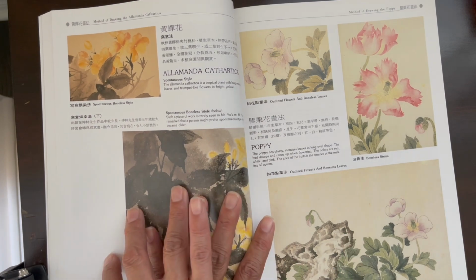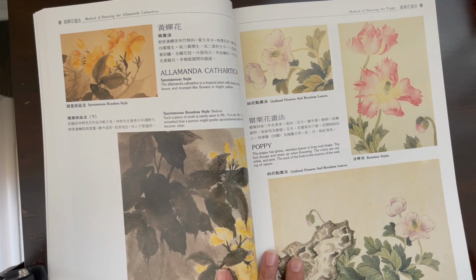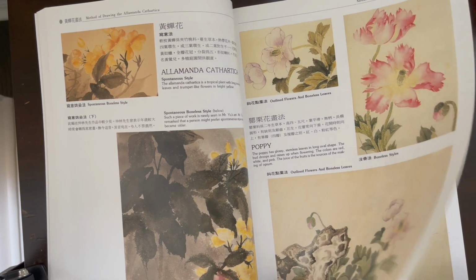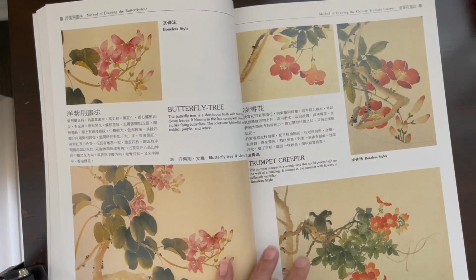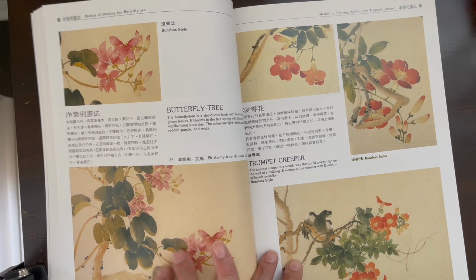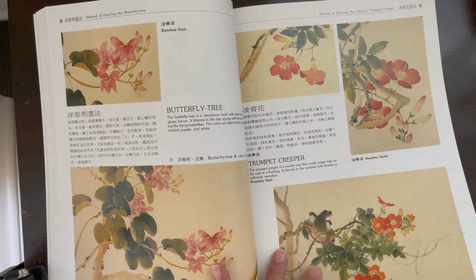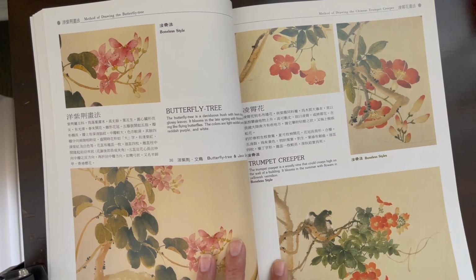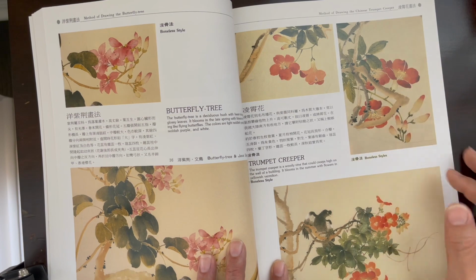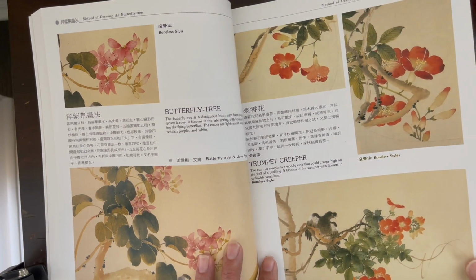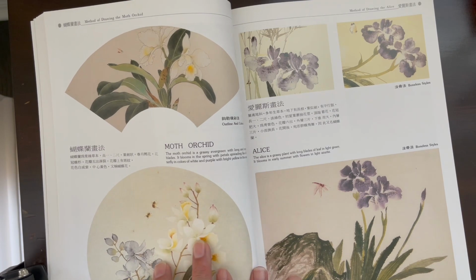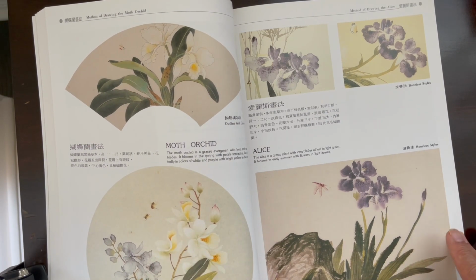On this left-hand side, we have Allamanda cathartica, and then poppy here on the right-hand side. Some butterfly tree and trumpet creeper on the left and the right. Lovely color work here, really nice fading and diversity of color within a single element. And then moth orchid on the left and Alice on the right.